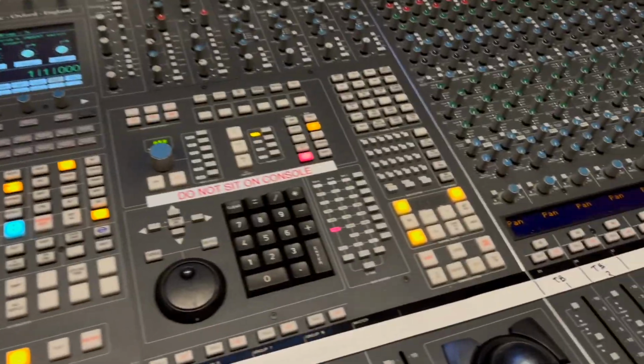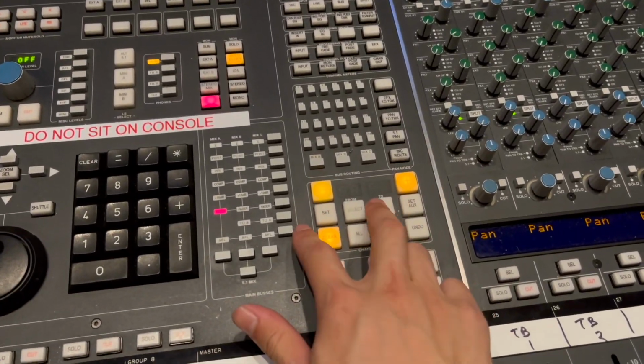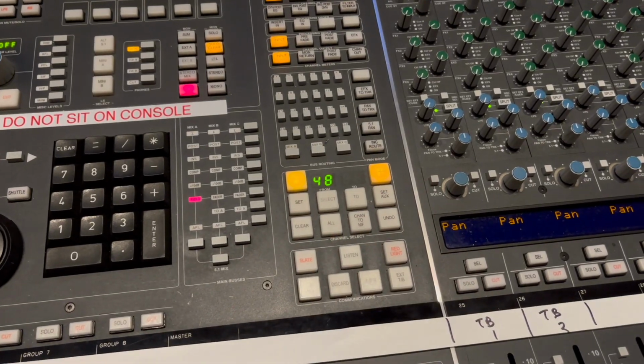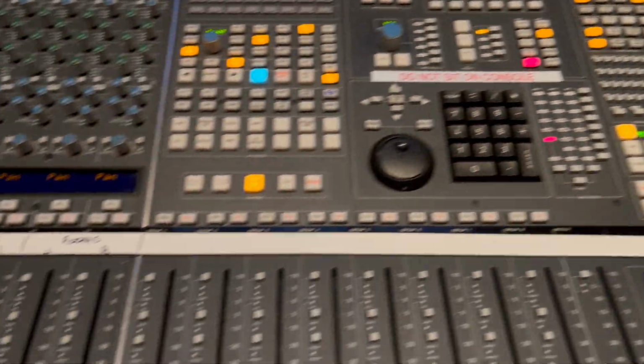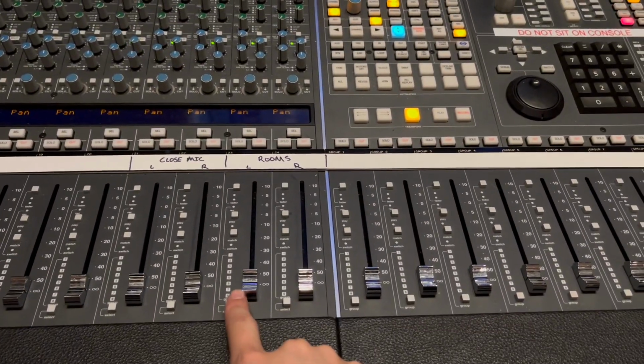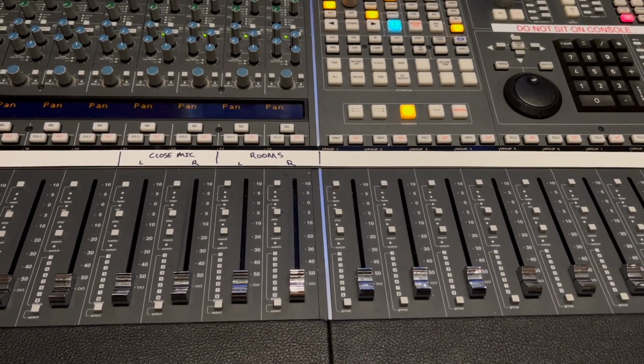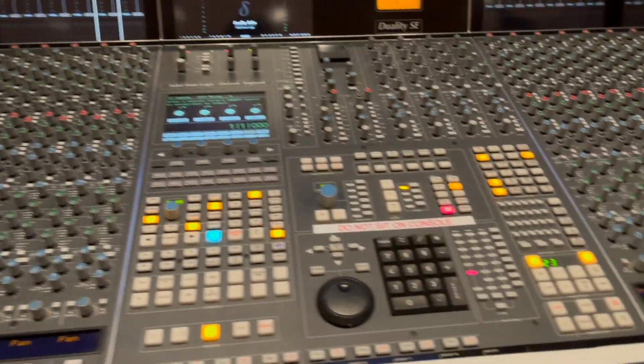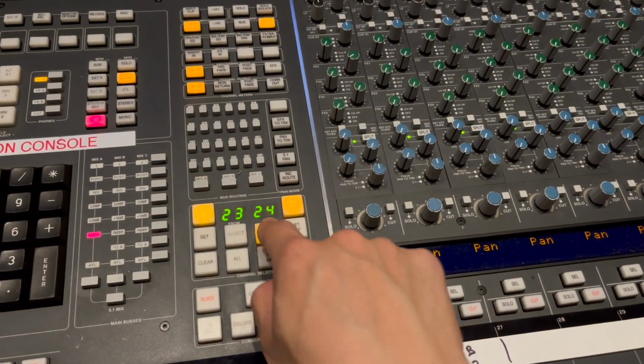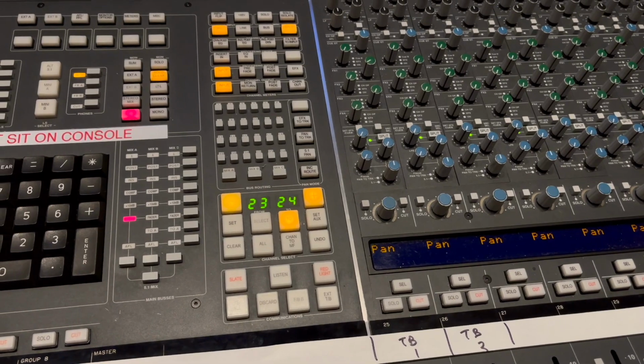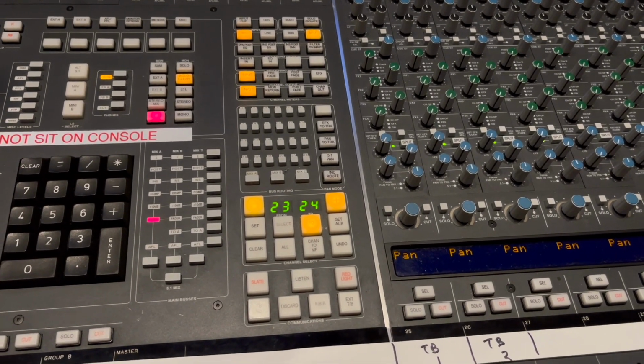So what I'm gonna do is go into my select mode again, clear out of this, plus and minus, and then since it's set to 48 right now, what I want to do is first select 23 with the select button over here. You can see that's highlighted. And then I can press 2, and then that will automatically select my next channel.